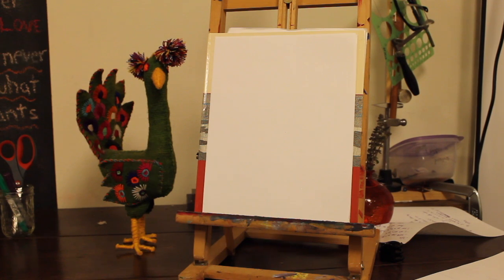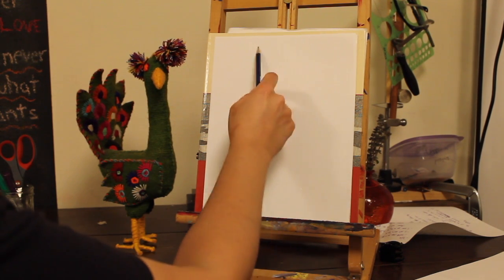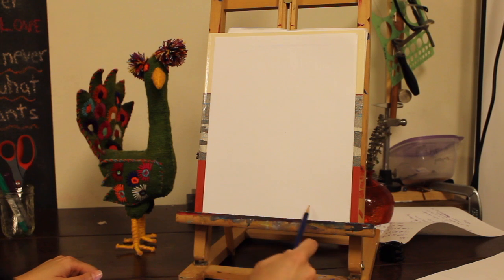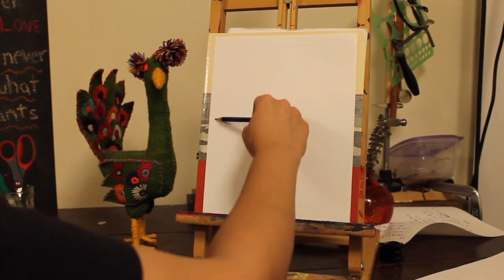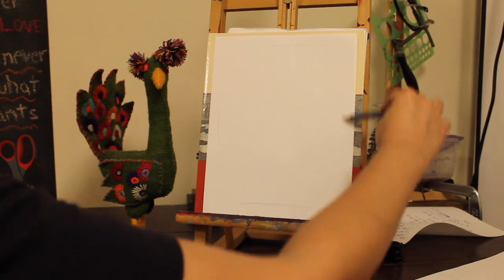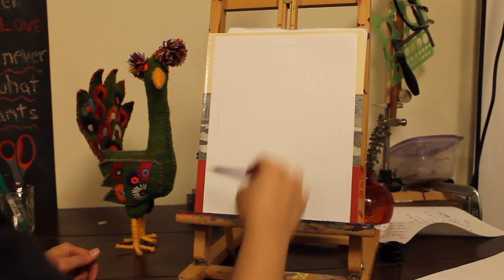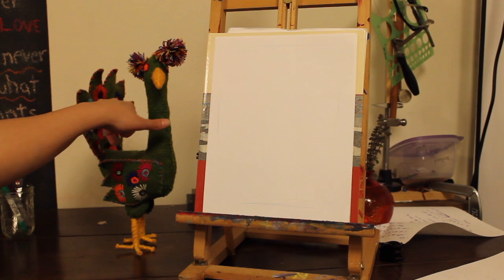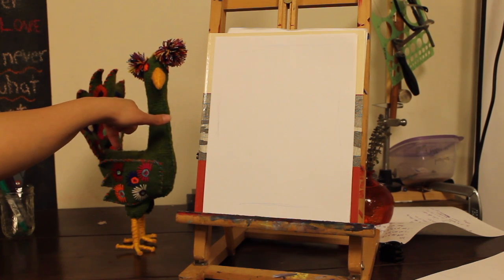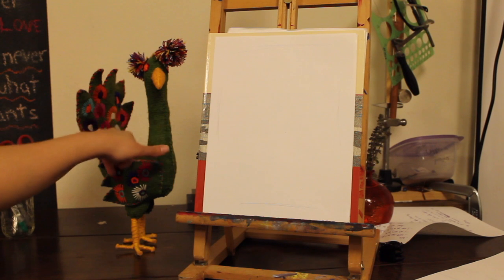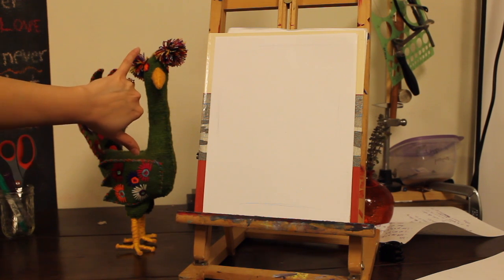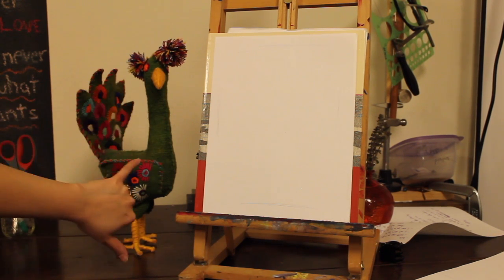I kind of will do the same thing. I'm going to mark how far it's going to go up here and where I want it to go down here. And for this one, I'm also going to mark the sides right here. I don't want it to pass those sides. I'm going to figure out the width this way, from side to side, the widest width, and I'm going to go up from the top to the bottom.